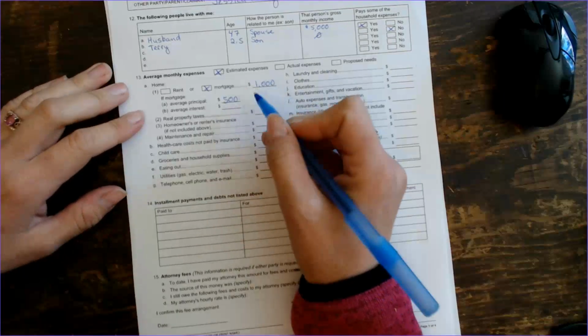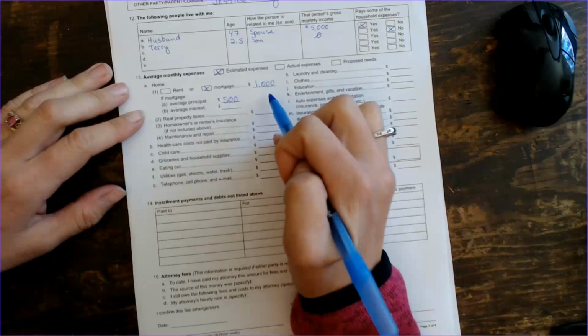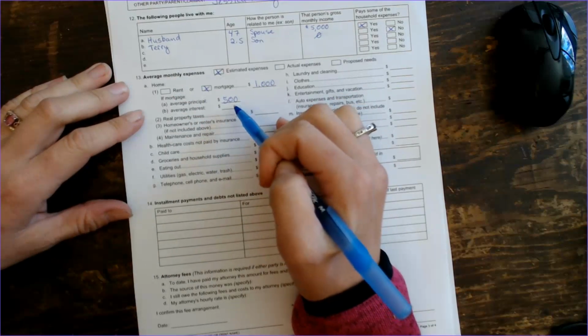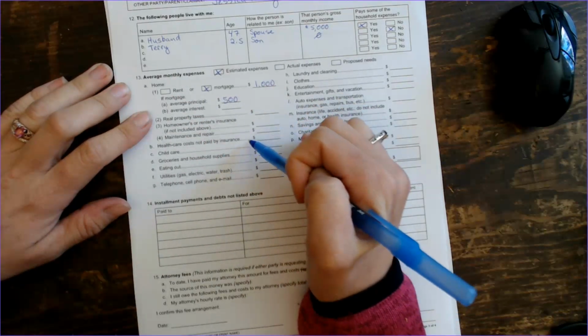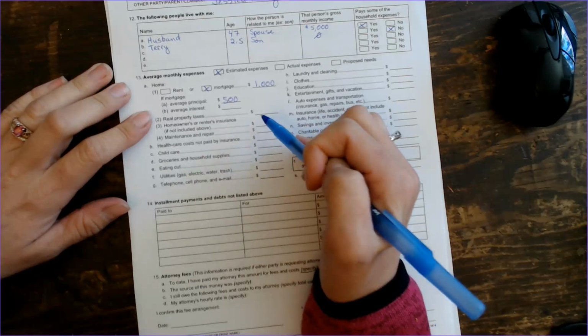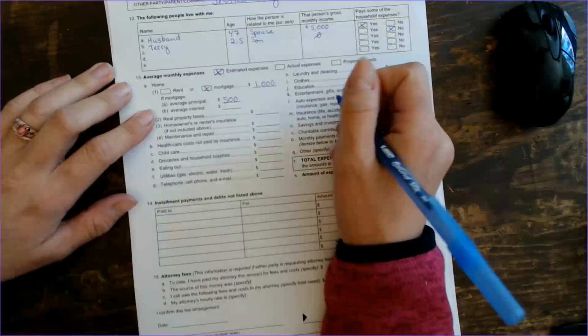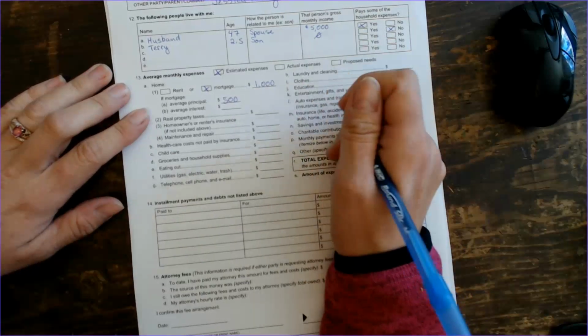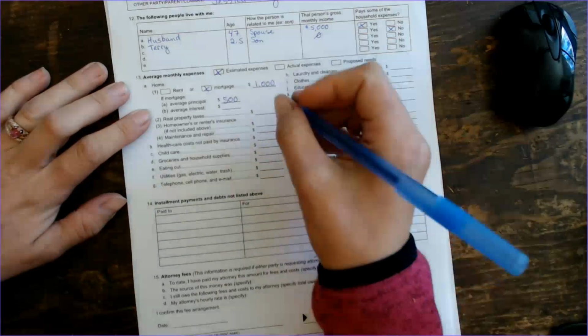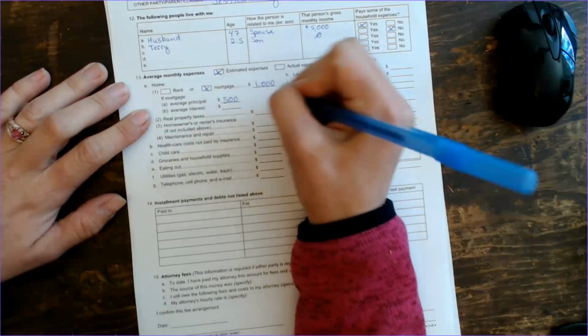So we were here at section 13A, mortgage, principal, interest, property taxes. Look at your mortgage statements. Make sure that you're actually putting the correct information here. I'm not looking at a mortgage statement. I'm just filling this out hypothetically, but you're going to do it properly.